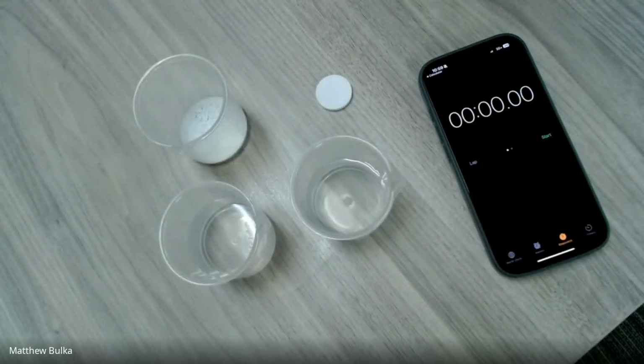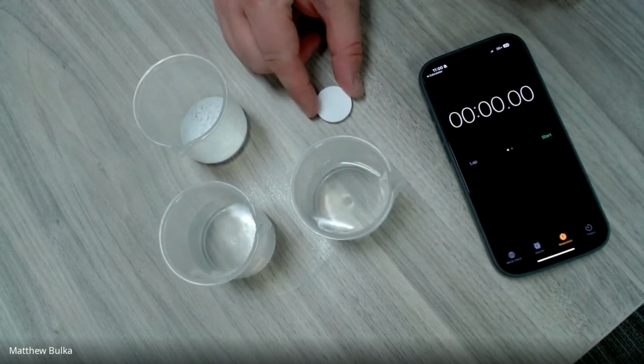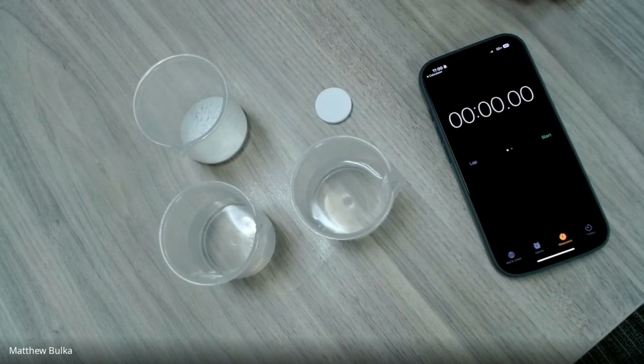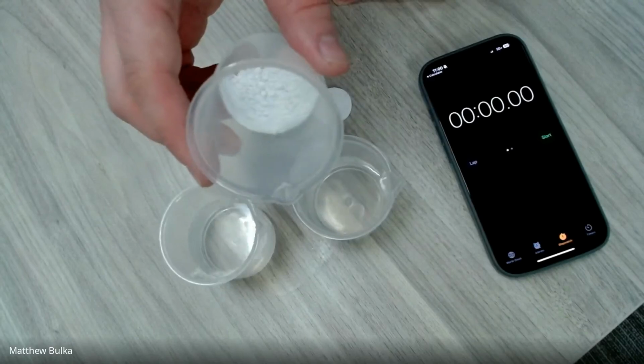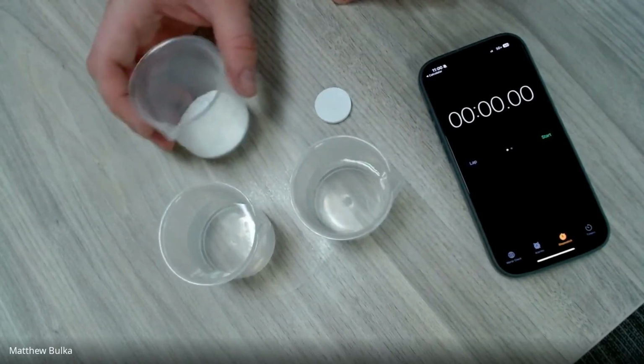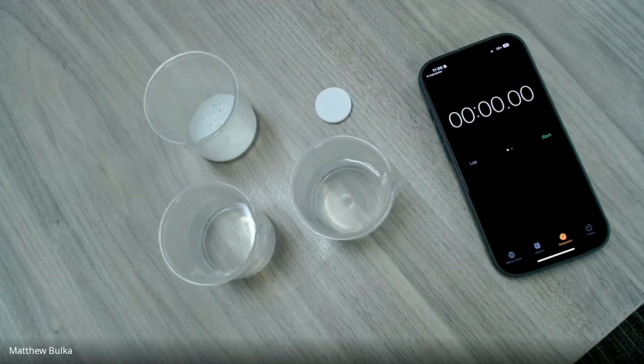All right, everybody, in this video, we will be examining the effect that surface area has on the reaction rate of a reaction. Remember, surface area is the amount of surface that is available to be reacted with by something else. So here we've got a whole Alka-Seltzer tablet, which has a lower surface area, because the water only has an opportunity to dissolve the Alka-Seltzer that's on the outside of the tablet, as opposed to here where we have a crushed up Alka-Seltzer tablet, which has significantly more surface area, because it has more surface available to be reacted with.